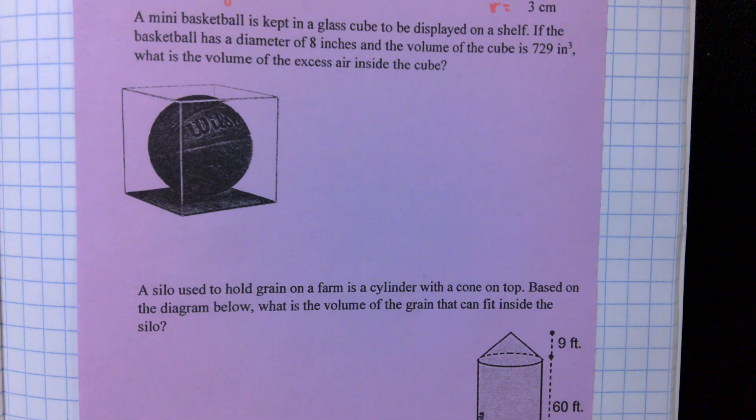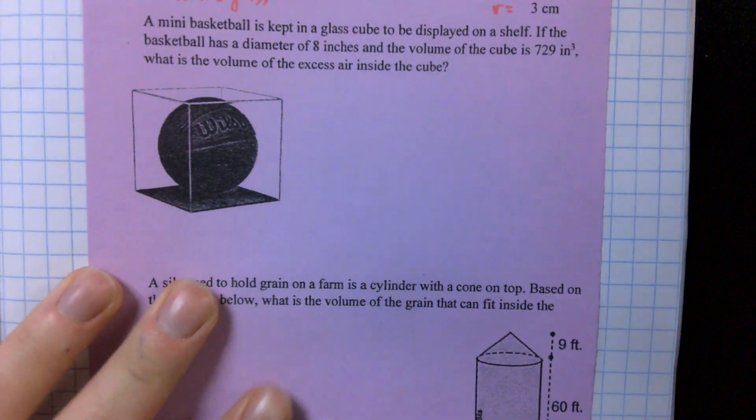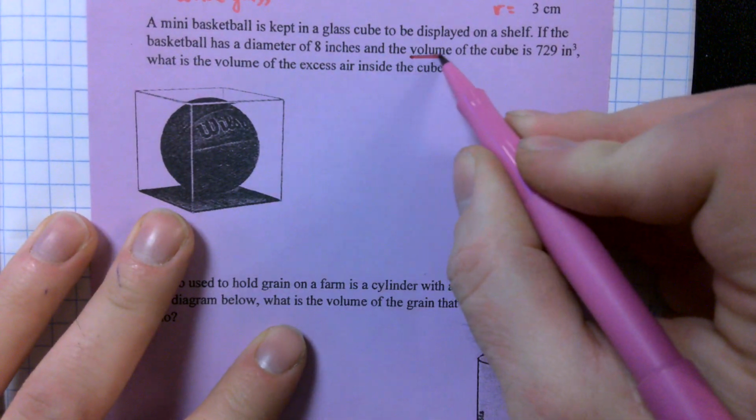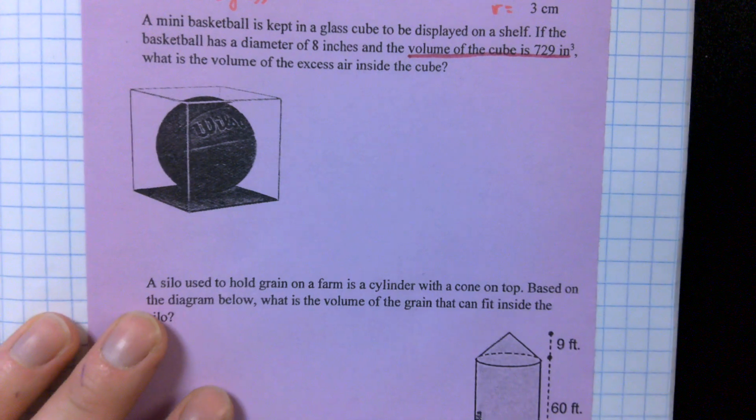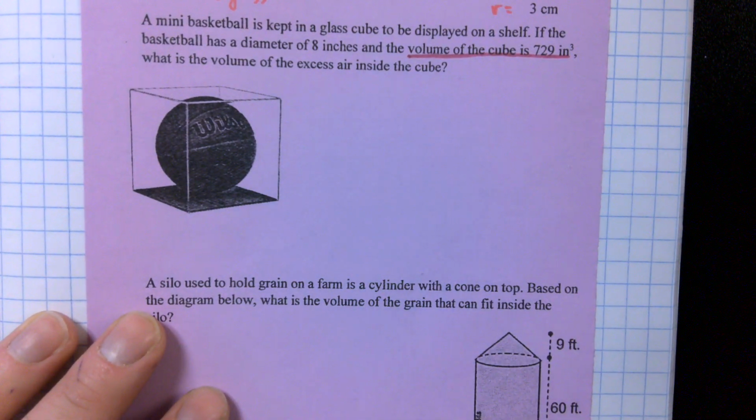Okay? So the whole cube itself, what's the volume of the whole cube? Does it tell me? Read it again. Yeah, 729 inches cubed. Yep, the volume of the cube is 729 cubic inches. Do we know the volume of the basketball? No. Can we find the volume of the basketball? Yeah. Absolutely.